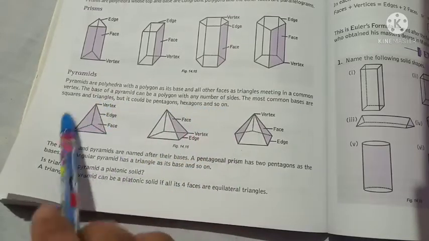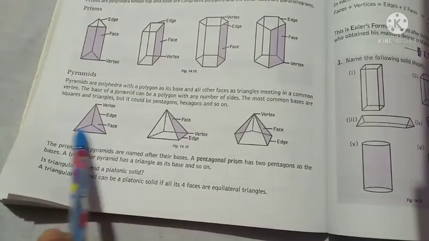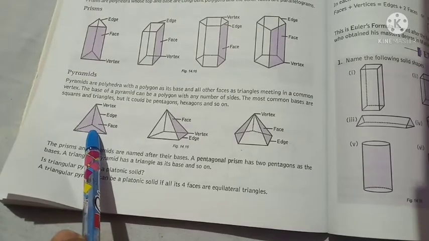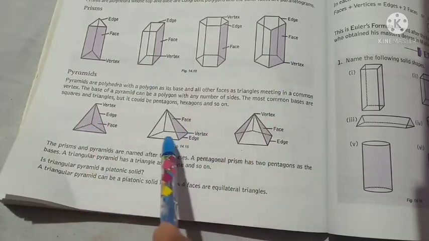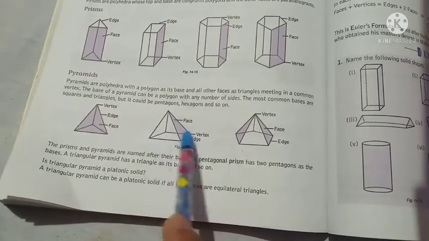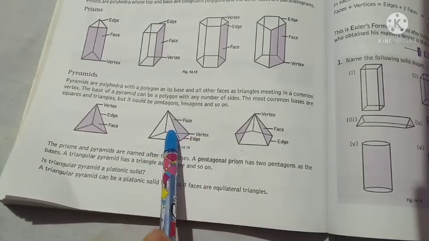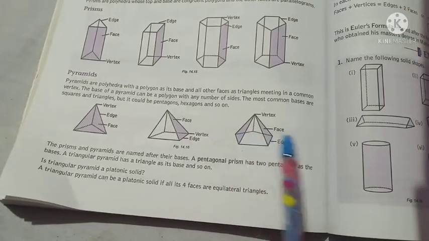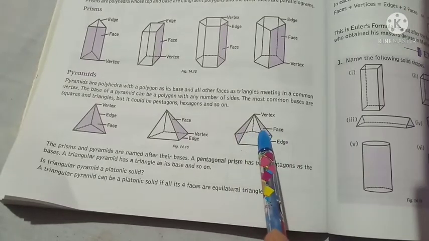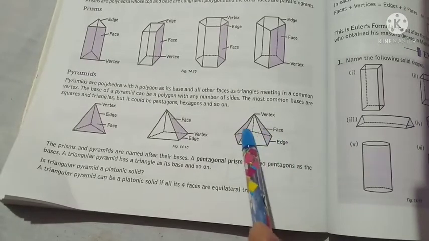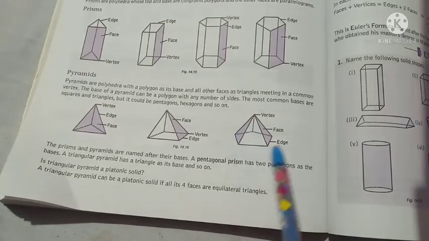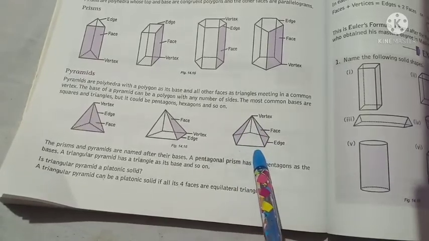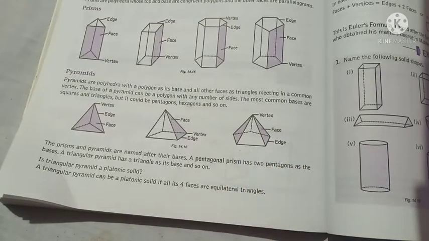What is the name of this? What is the base? The base is a triangle, so we can call it a triangular pyramid. The base of this figure is a rectangle, so we can call it a rectangular pyramid. What about the base of this pyramid? If you see the sides, 1, 2, 3, 4, 5, then we can call it a pentagonal pyramid.